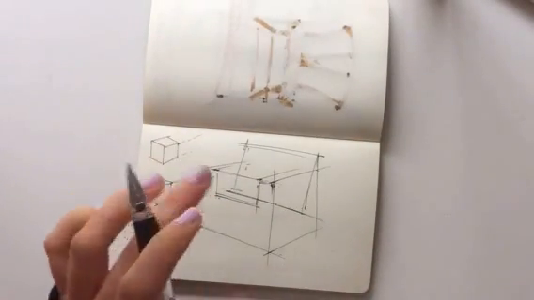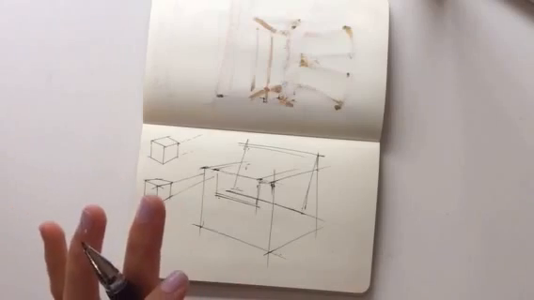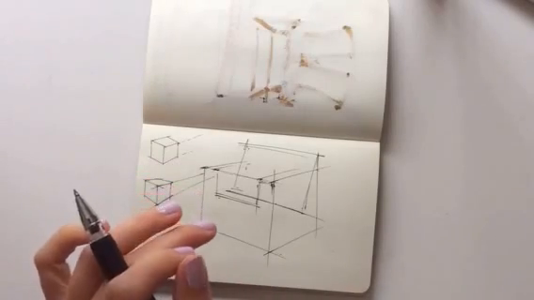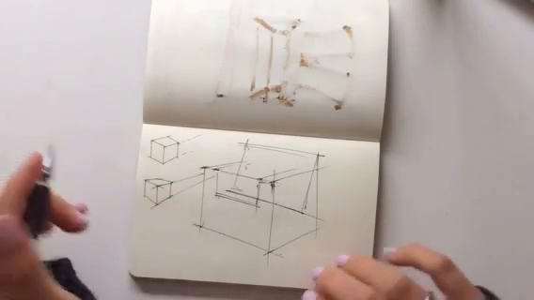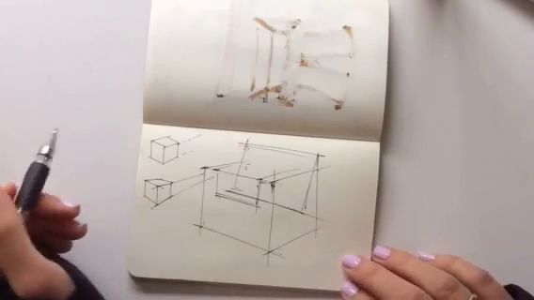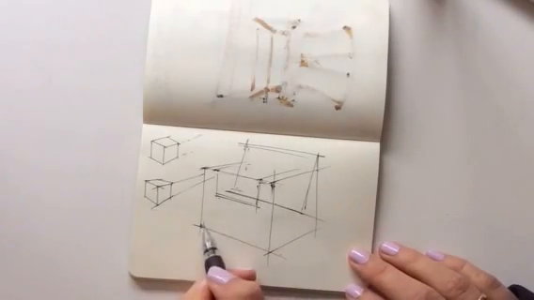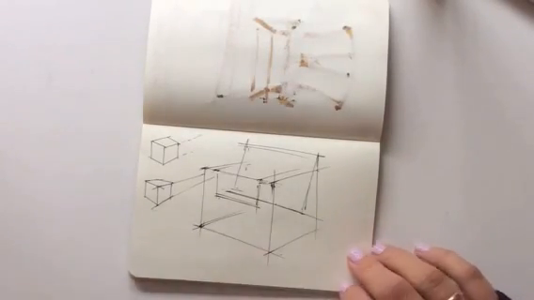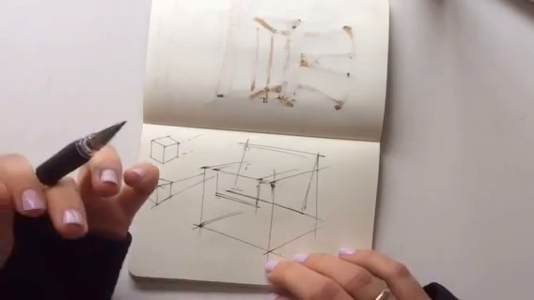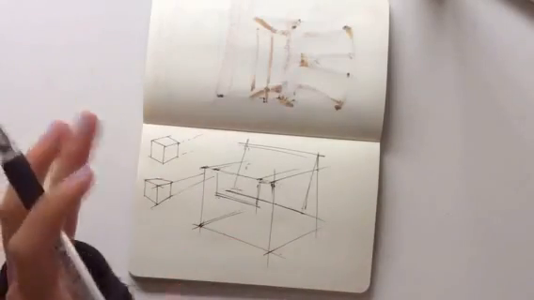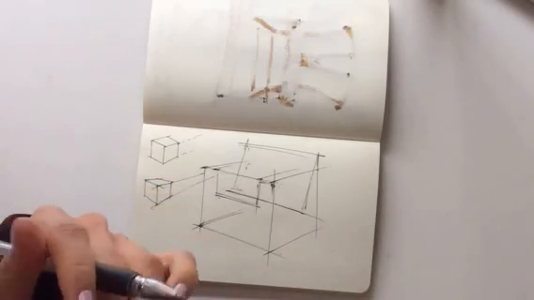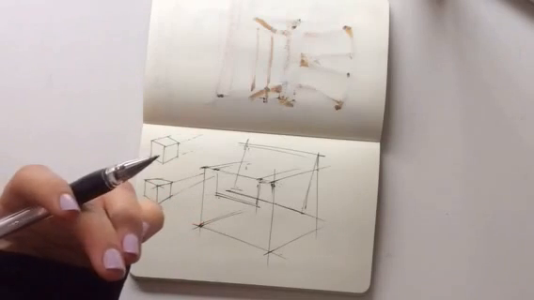So the interesting fact is that a lot of people think that Breuer gave this name Wassily chair because of Wassily Kandinsky, but actually the first name of this chair was Model 3 chair.